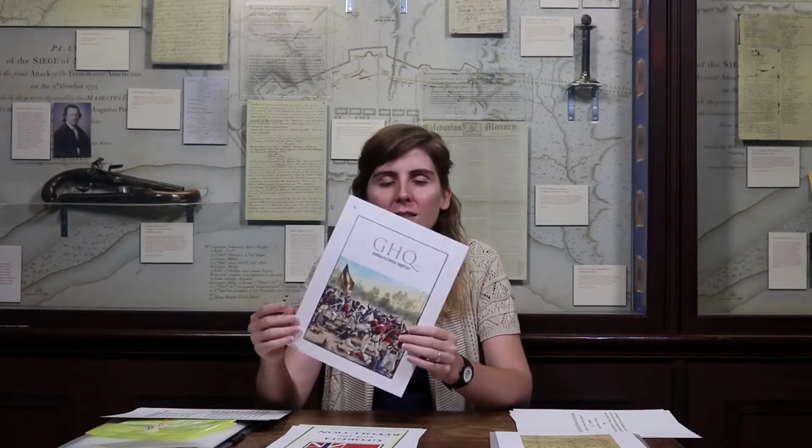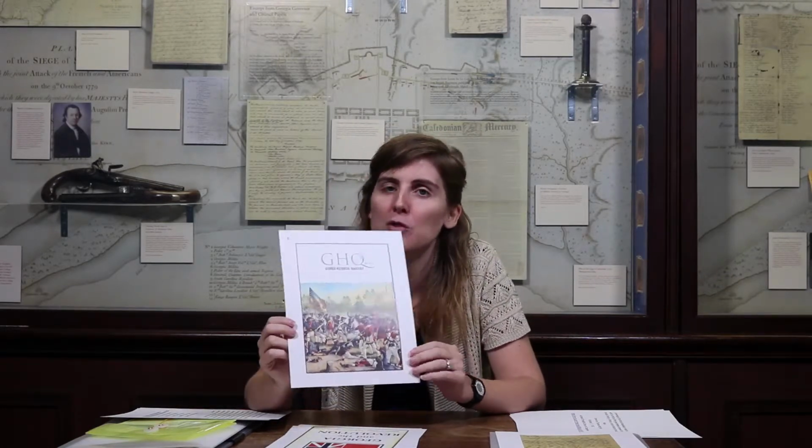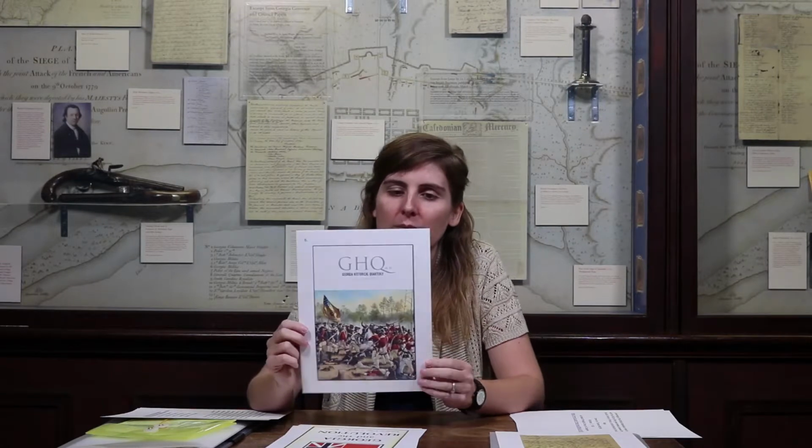Item number 6 is an article from the Georgia Historical Quarterly. And on the back, you read a short excerpt about the Battle of Briar Creek. This was a battle that happened in Georgia during the American Revolutionary War. Now, the Georgia Historical Quarterly is considered a scholarly journal. It's published 4 times a year. And this scholarly journal and the articles in it are secondary sources.